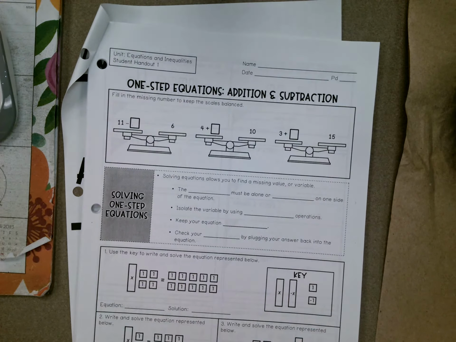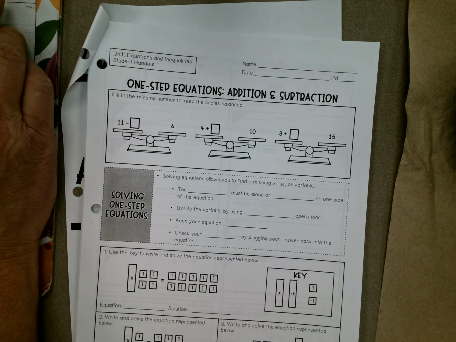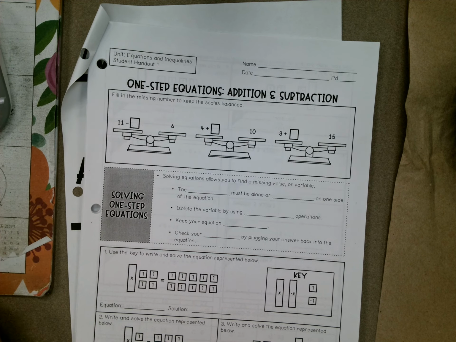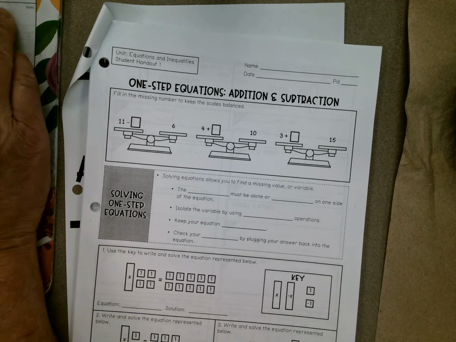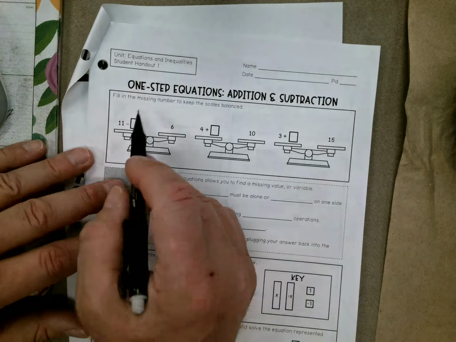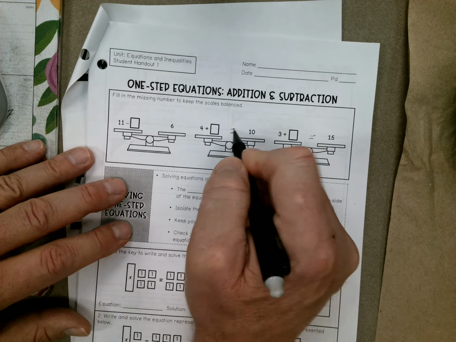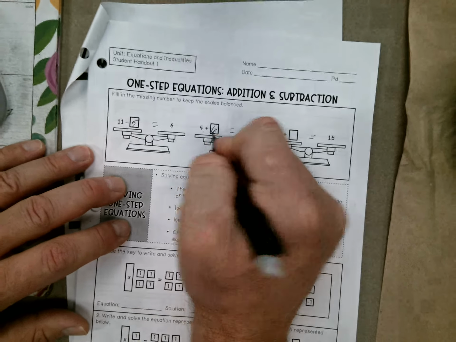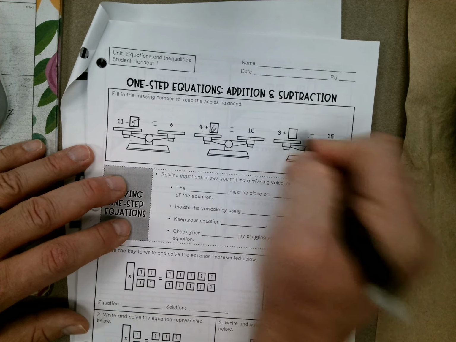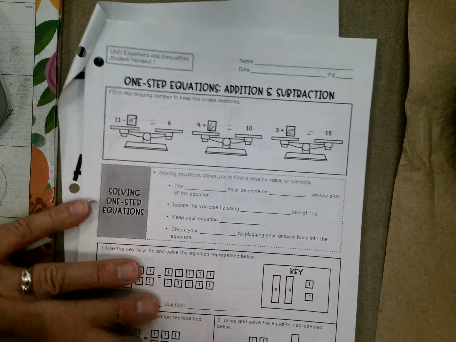We're going to start with one-step addition and subtraction equations. And really, this lesson and the next lesson are kind of the same. It's just different operations, but we're going to take it a day at a time because I want to make sure I'm doing a good job with this. An equation, it says find the missing number, and really an equation is just something that's balanced. If you think of this as being equal, we have two equal sides. So 11 minus 5 is 6. 4 plus 6 is 10. 3 plus what? 12 is 15. So this side is balanced to this side. And that's what we're trying to do in an equation.